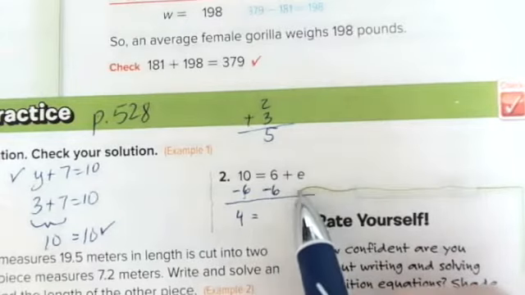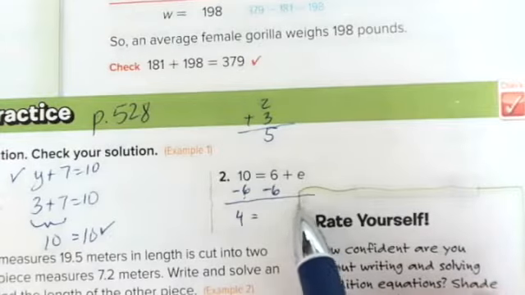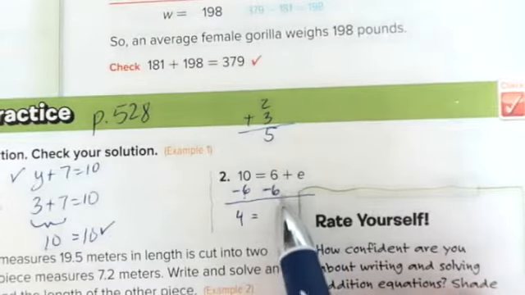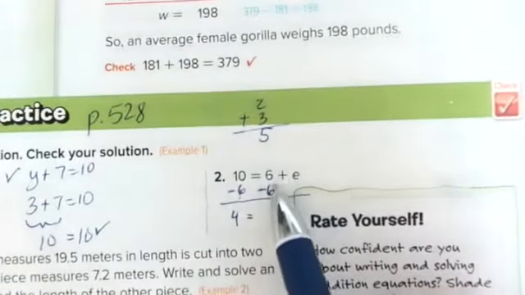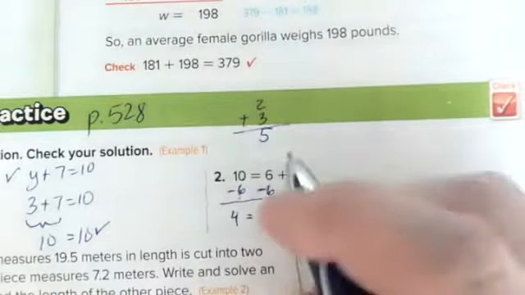Eventually, when we get to multi-step equations, you'll have numbers and letters, and you'll make sure you line them up with like terms. But right now, we just have the numbers that we're working with. So 6 minus 6 is 0. So we would have 0 plus e, which is just e.